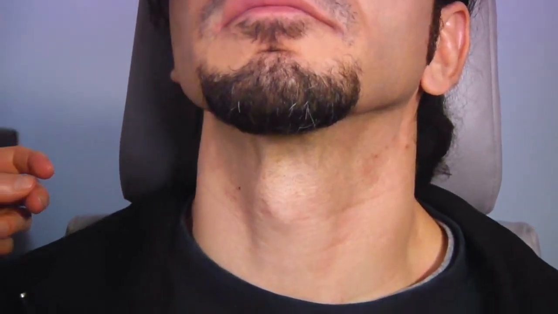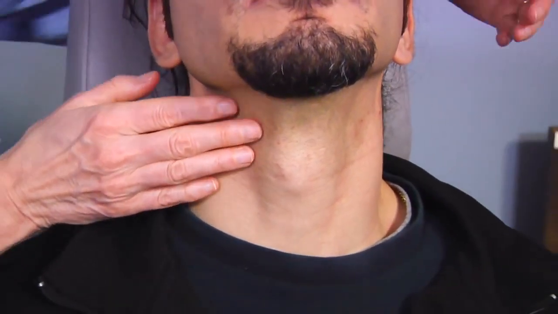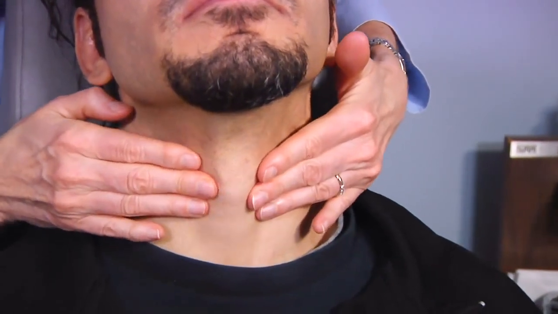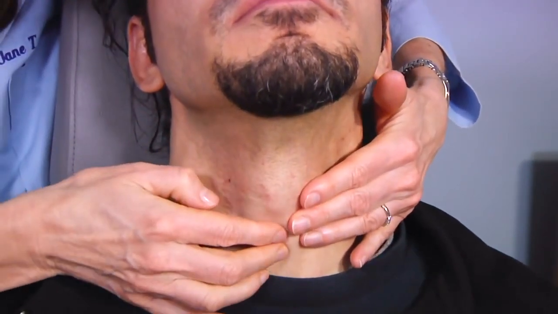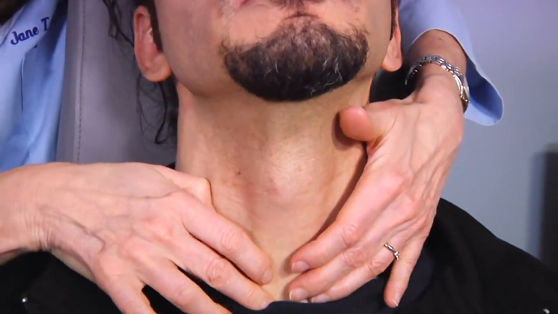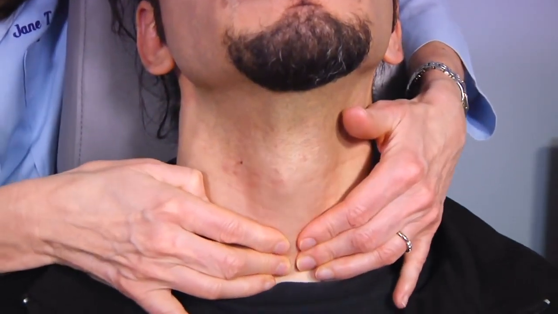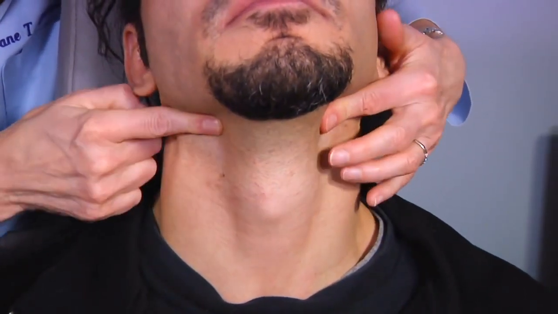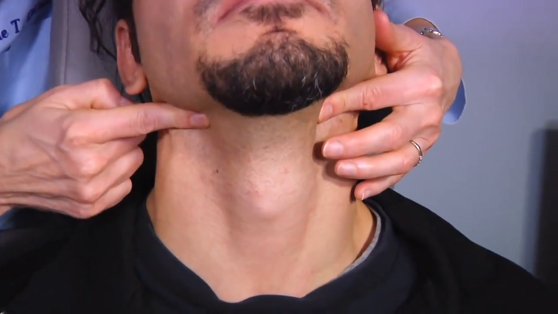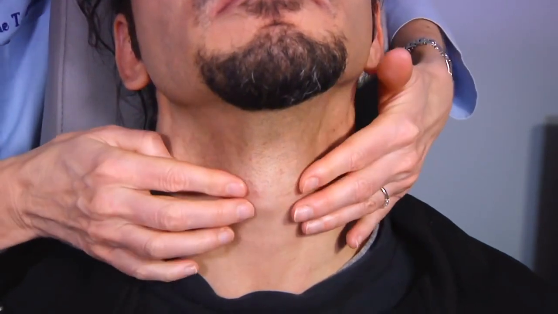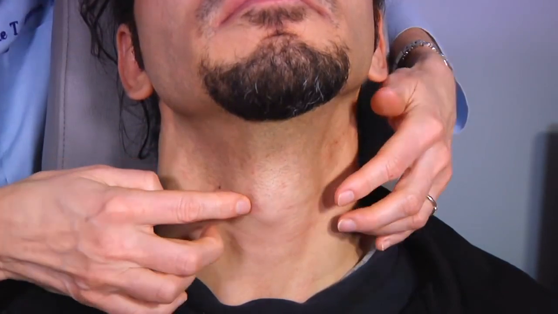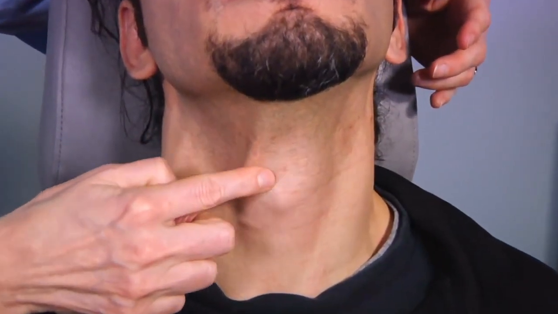In the midline of the neck, one will palpate the hyoid bone, thyroid cartilage, cricoid cartilage, and thyroid gland. The hyoid bone is most superior and extends laterally to its greater cornu. Below this is the thyroid cartilage. In the midline, at the top aspect, is the thyroid notch.